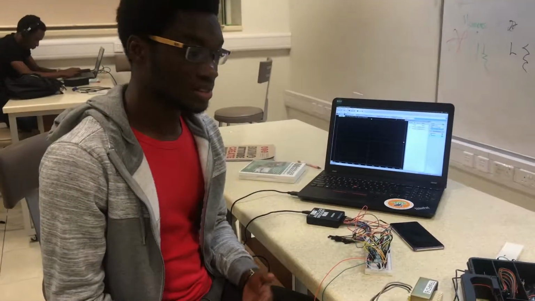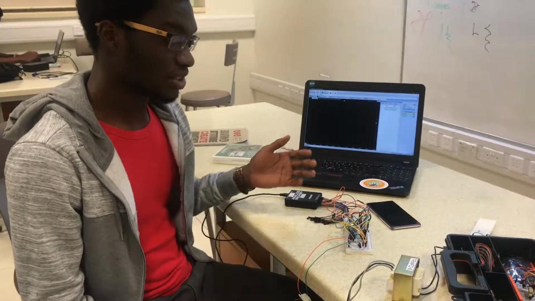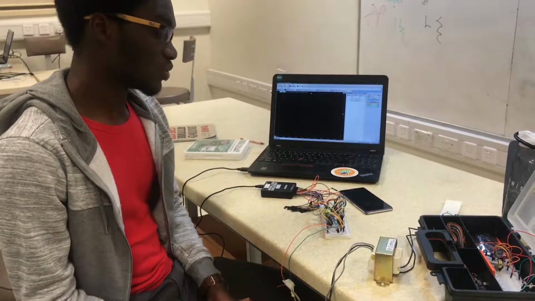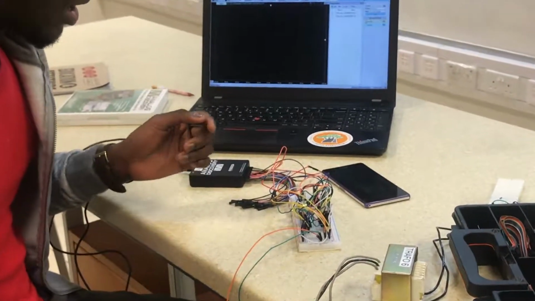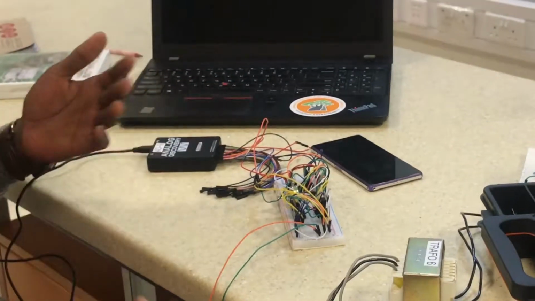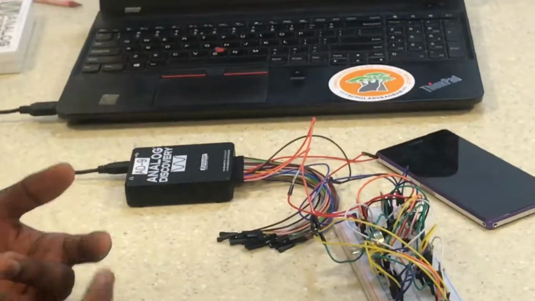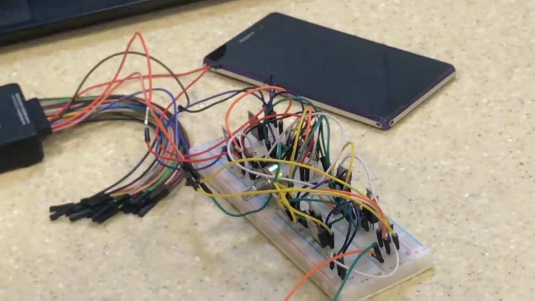An inverter is basically an electric component that converts DC to AC. So what we had to do is basically generate AC through the oscillator. And with that AC, we're able to control the frequency.